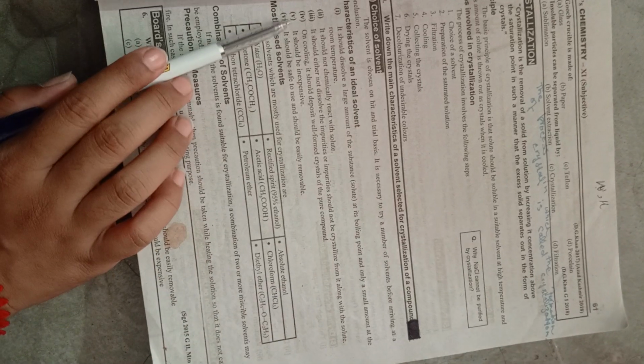Characteristics of an ideal solvent: it should dissolve a large amount of the substance (solute) at its boiling point and only a small amount at room temperature. It should not chemically react with the solute. It should either not dissolve the impurities, or the impurities should not be crystallized from it along with the solute. On cooling, it should deposit well-formed crystals of the pure compound. It should be inexpensive, safe to use, and easily removable.